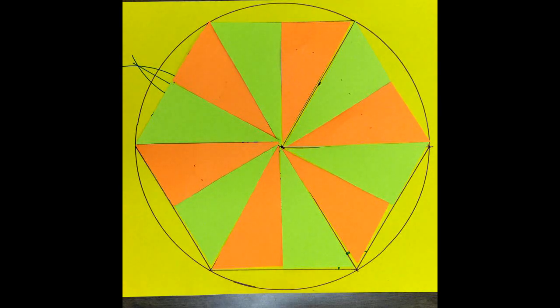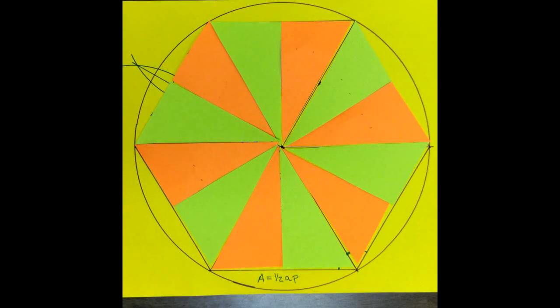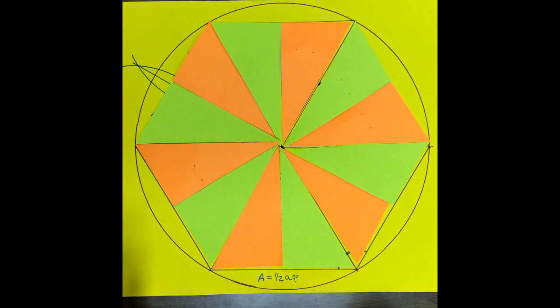Now if you remember, the equation for the area of a regular polygon is the area is equal to 1/2 the apothem times the perimeter. There's your equation for the area of a regular polygon. And this should make sense.